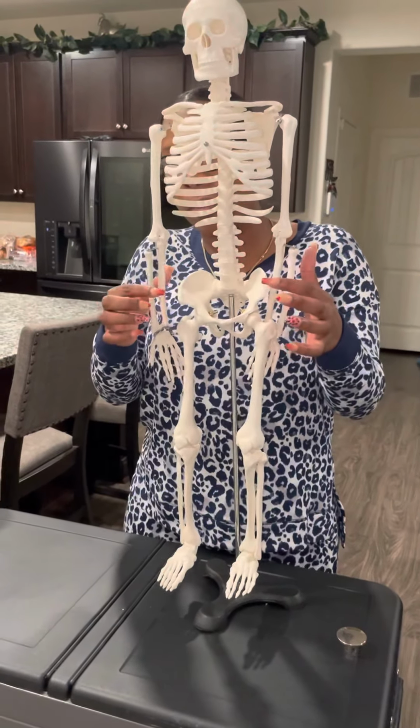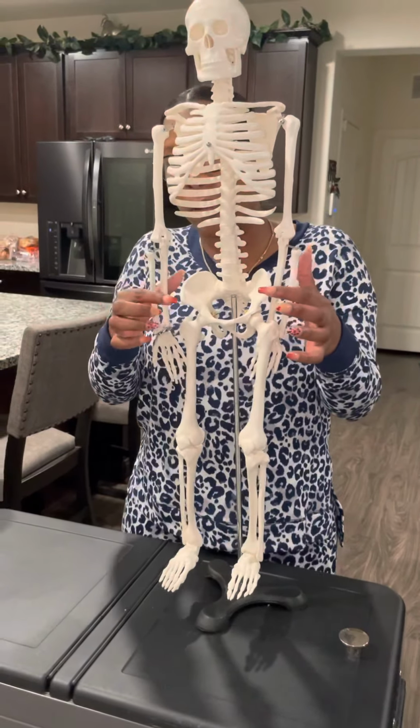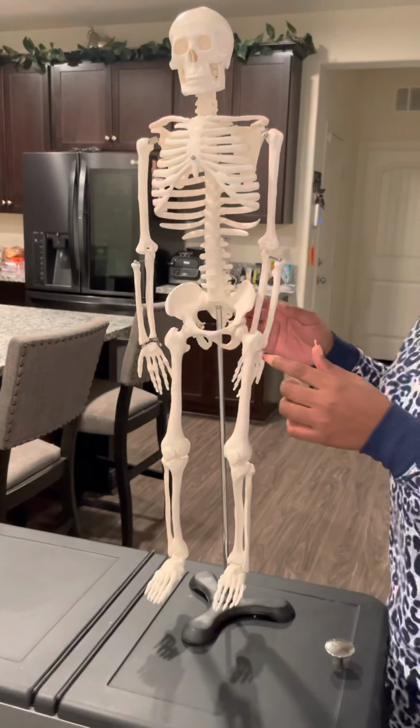So we have the pubic bone here. And then let me come around here.